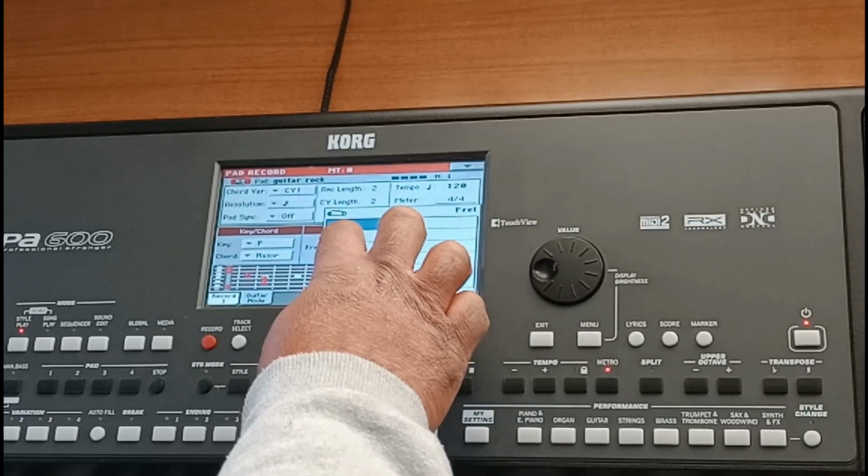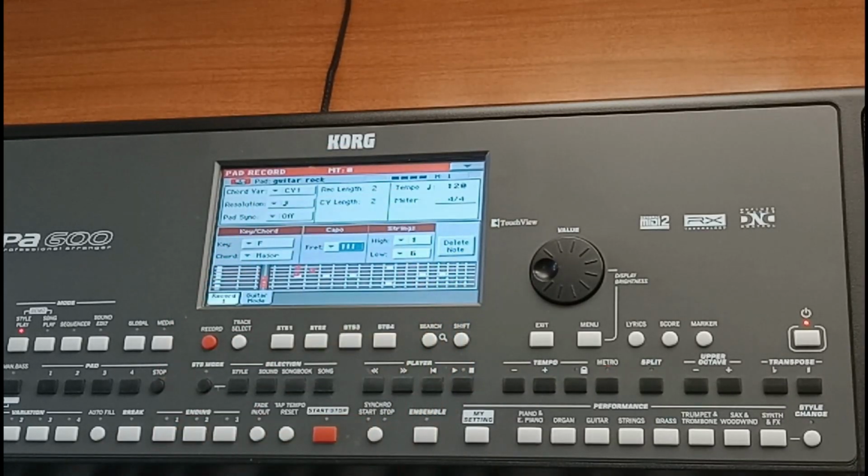Similarly, I change the key chord to F major chord, and you can listen to an F major chord being played with a capo on the 3rd fret.